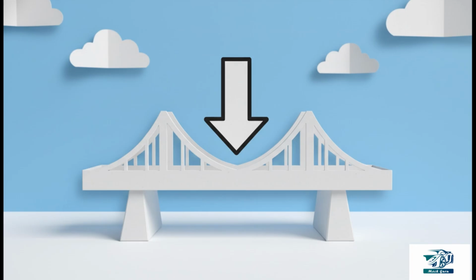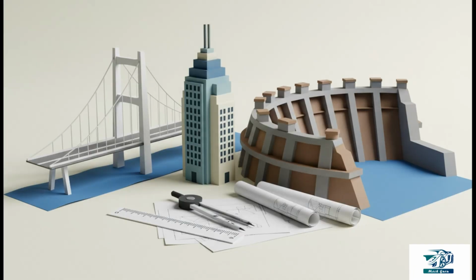And this is the key takeaway. This simplification is what makes structural analysis possible in the first place. This one little shortcut unlocks everything else. It's what allows engineers to use their fundamental equations. It's what helps them figure out exactly how strong the supports of a bridge need to be. And ultimately, it's what ensures the buildings we live in and the dams that protect us are safe and stable.